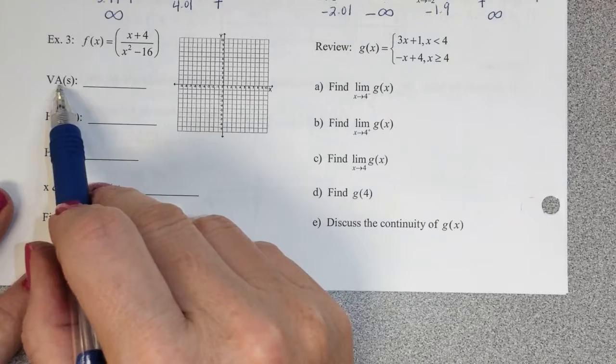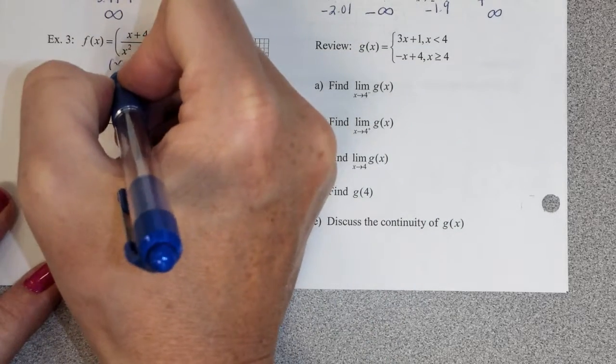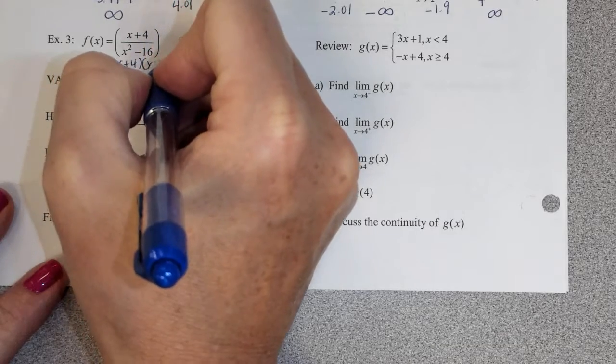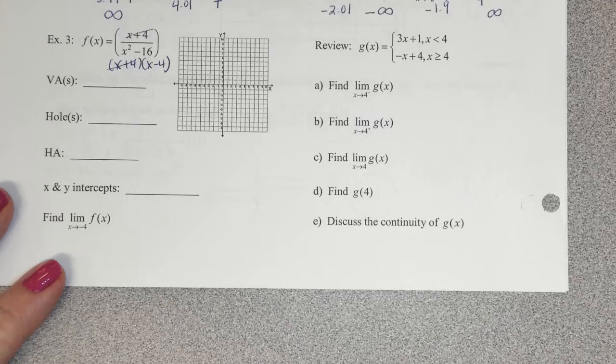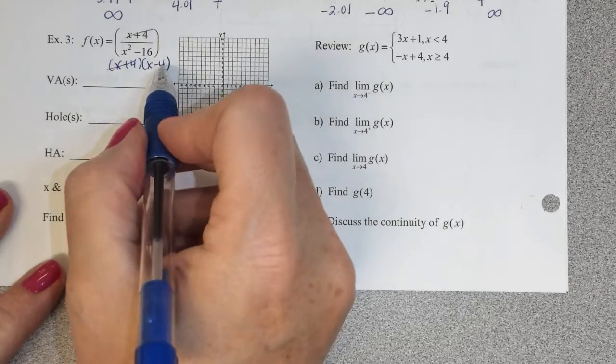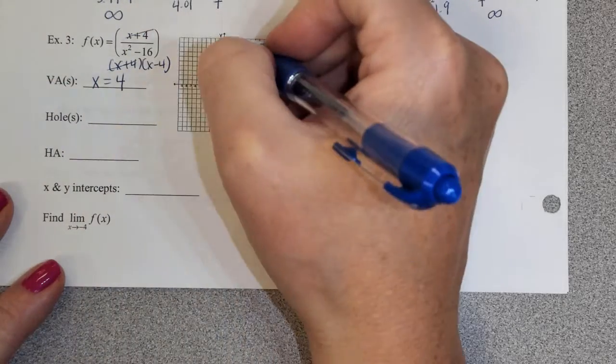All right. Next one, here's our function. I have to factor the denominator. Okay, now this time those two cancel. So we only have one vertical asymptote, and what is it? At 4?